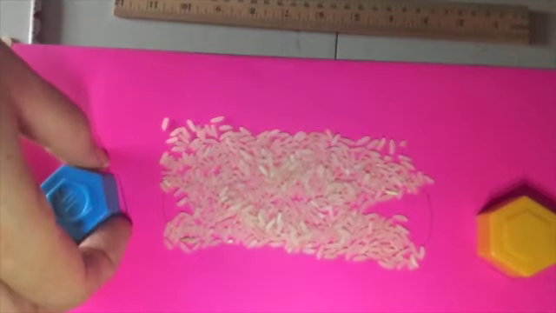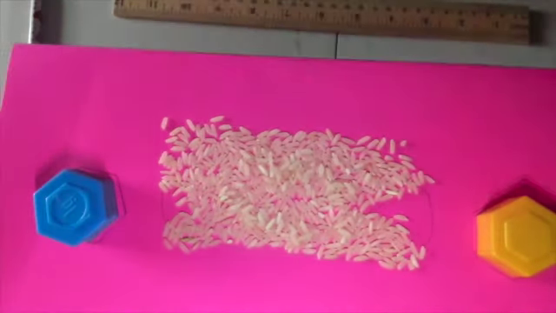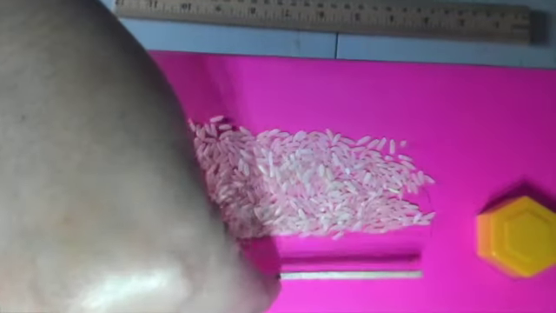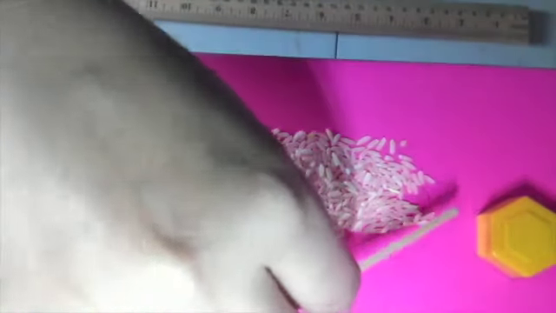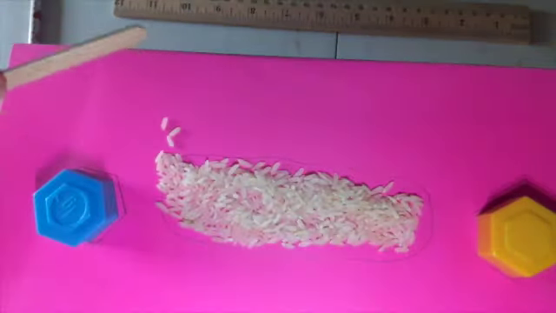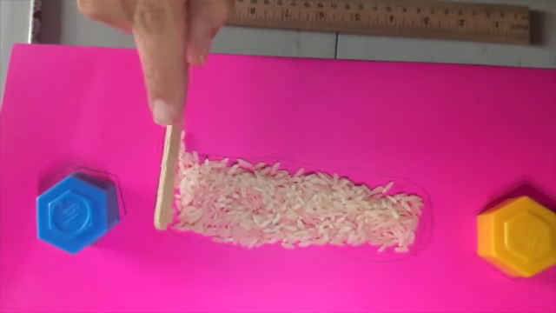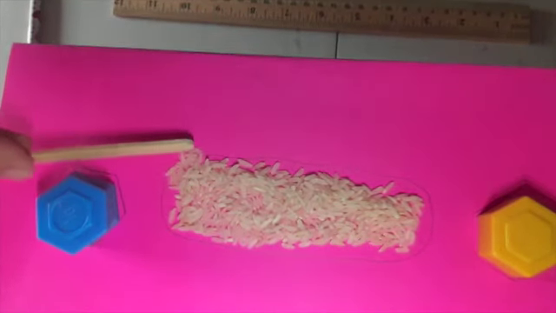Okay, now I am resetting all of our pieces, so I want my rice to get all back inside of that perimeter. Get in there, rice. Get in there.